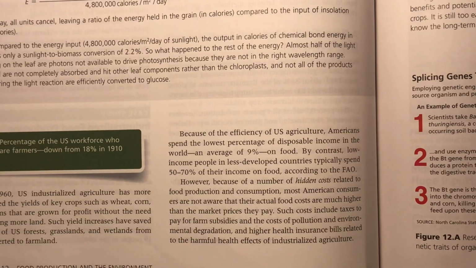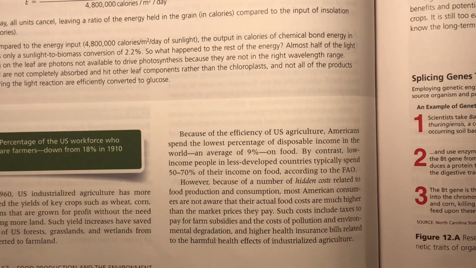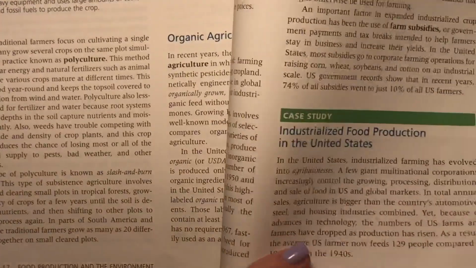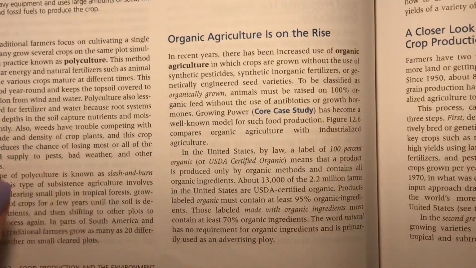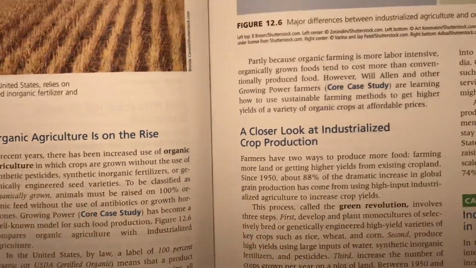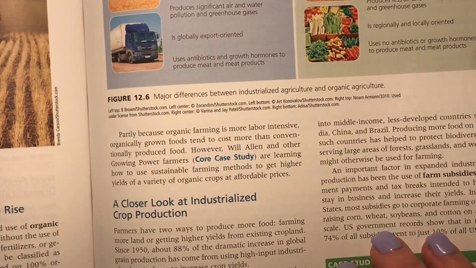All right. What are some hidden costs inherent in agriculture in the U.S. and what are farm subsidies? All right, I don't know why I felt the need to mix those up. Sorry about that. Farm subsidies.